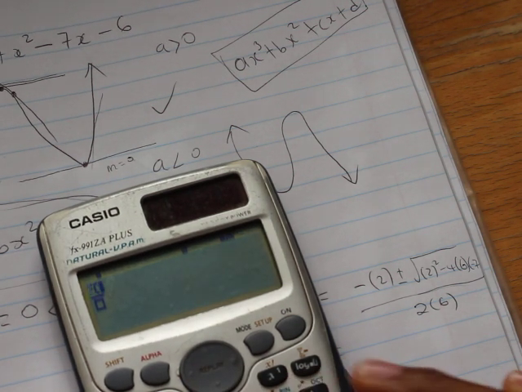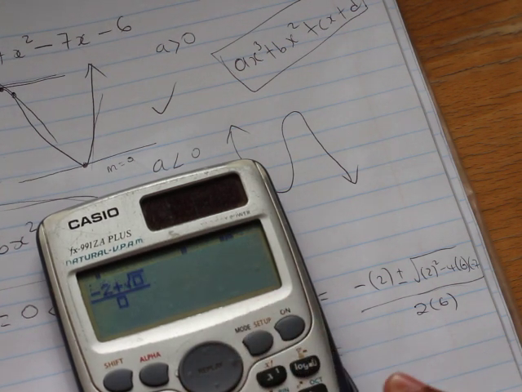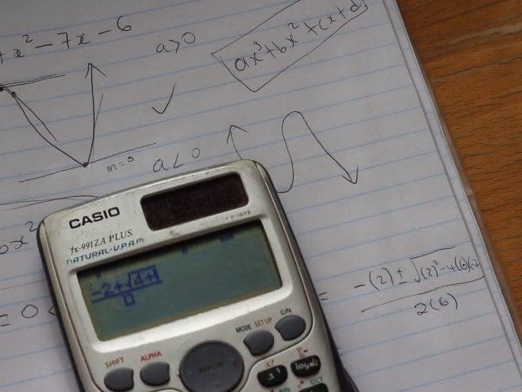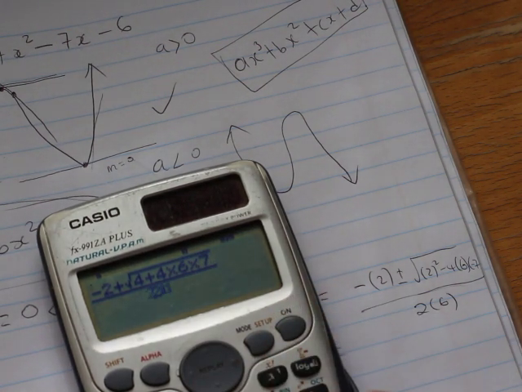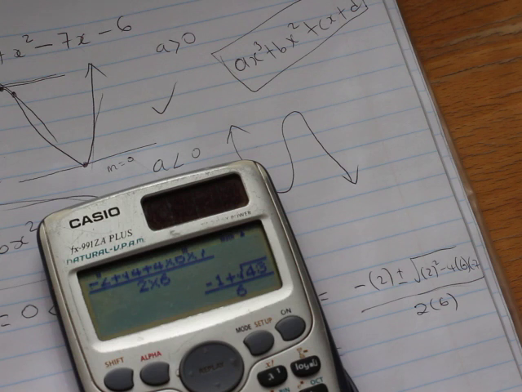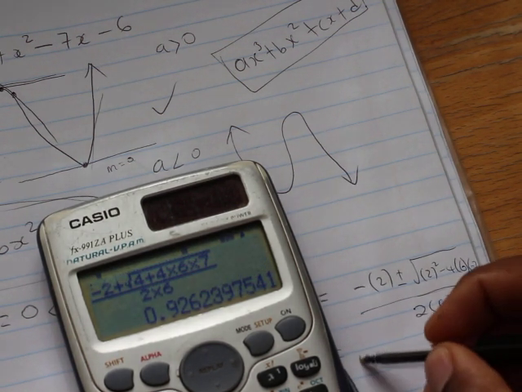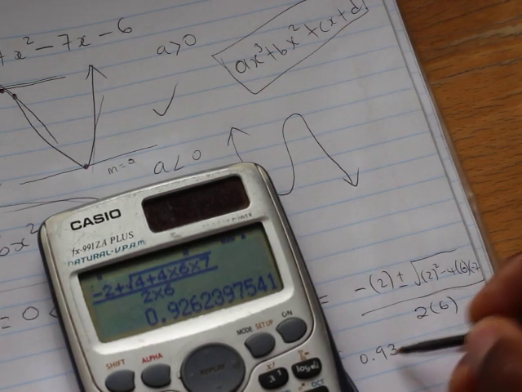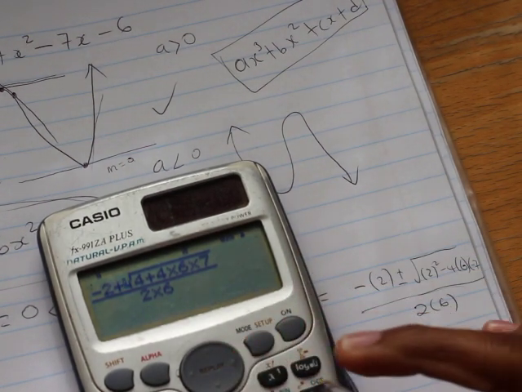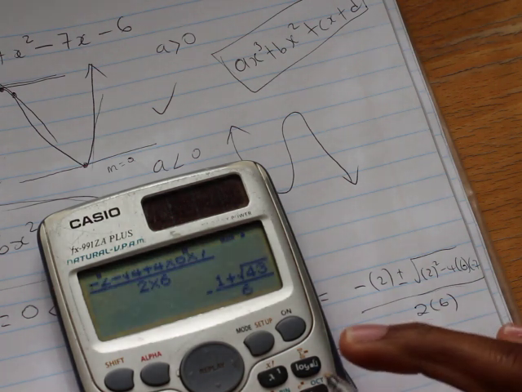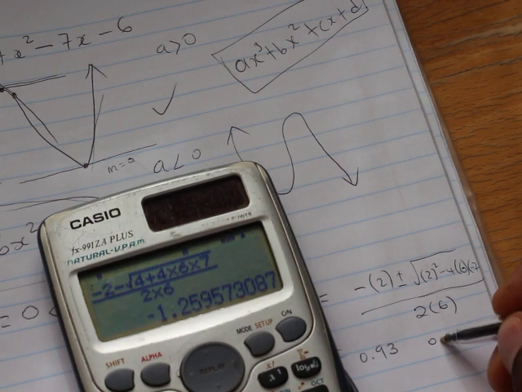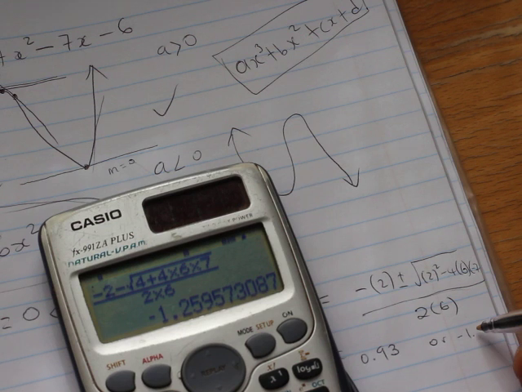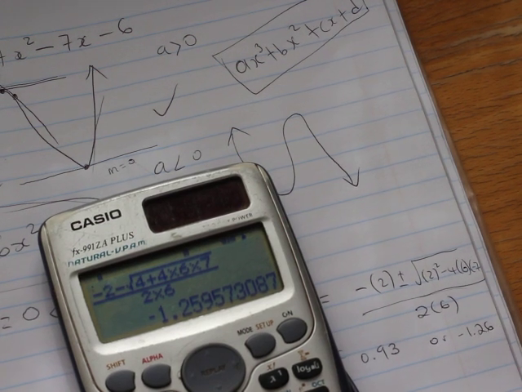We get 0.93, and the other value is negative 1.26.